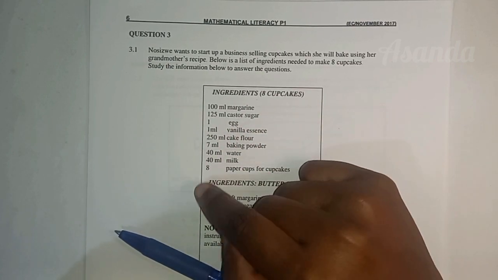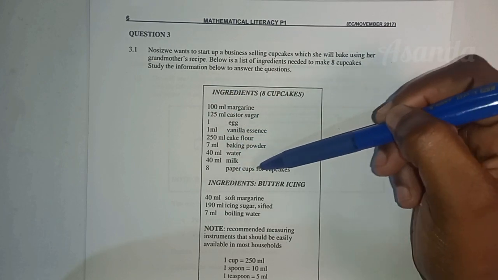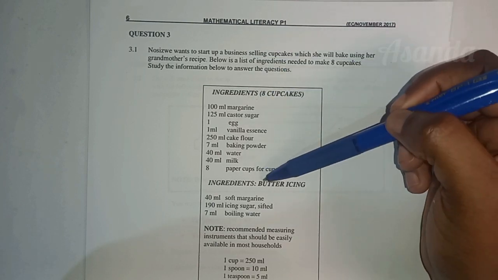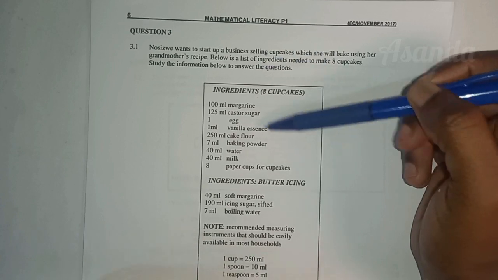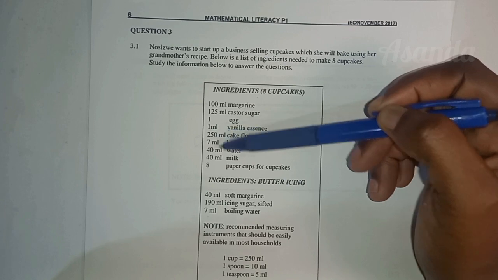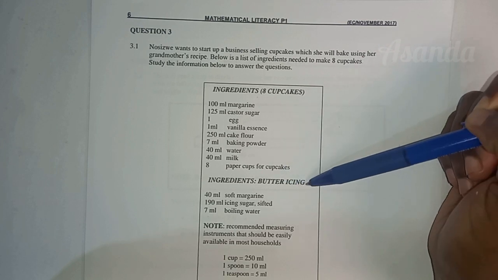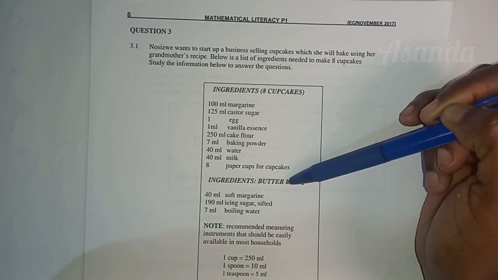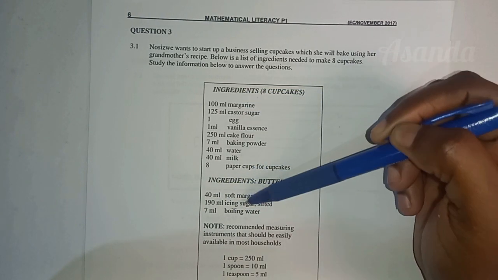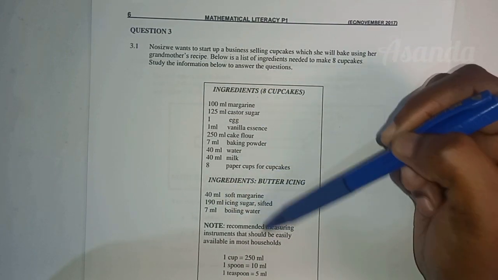Okay. So we have vanilla essence, cake flour, paper cups. So we need 8 paper cups because we'll be making 8 cupcakes. Now the thing is here, I don't see any fractions. I like to deal with fractions and turn fractions into decimals so I can work with them nicely. Now it says here butter icing. Of course, it's not a cupcake if it doesn't have icing. So we'll use 40 milliliters of soft margarine. So we're getting more margarine for the icing. And then we have icing sugar and boiling water.